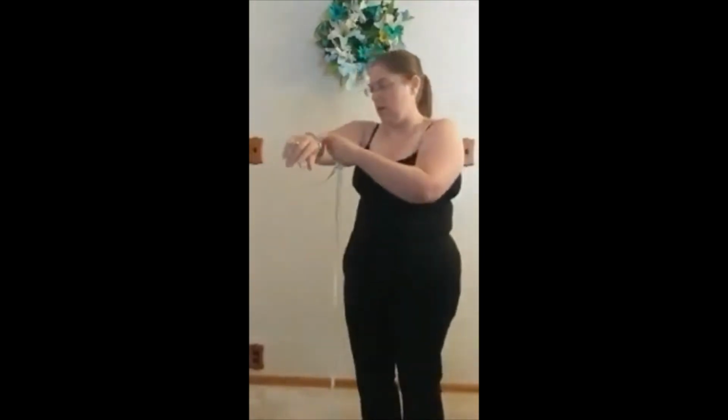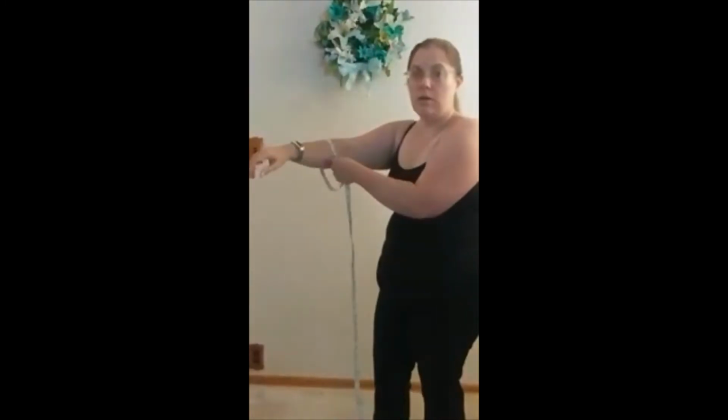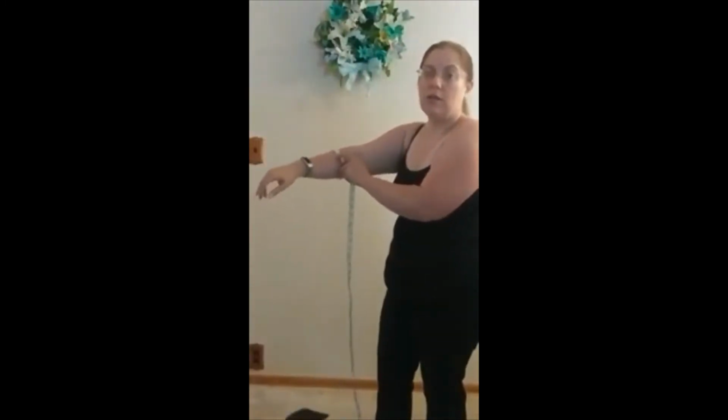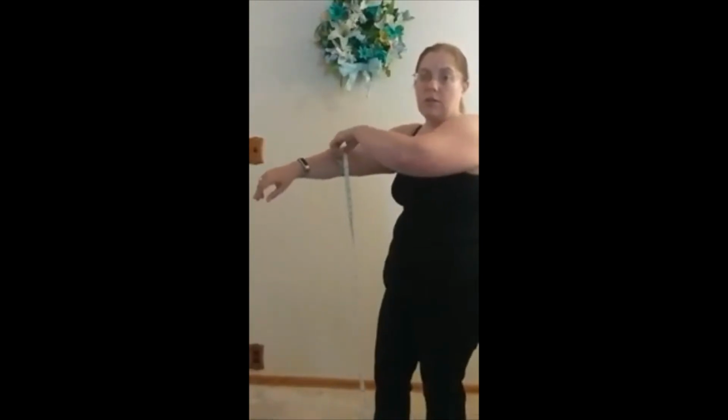All right, and then you have your forearm. This is one that also changes slowly. You lose a lot of weight, you're going to see differences in half inches.